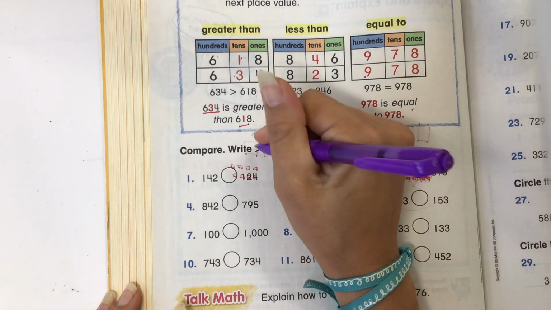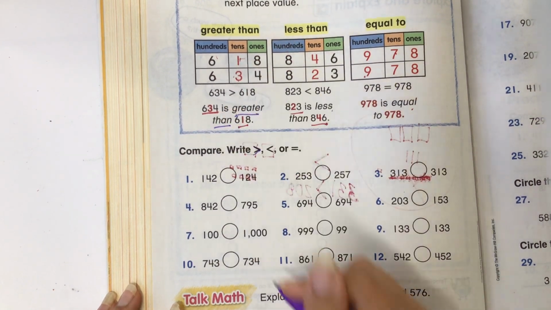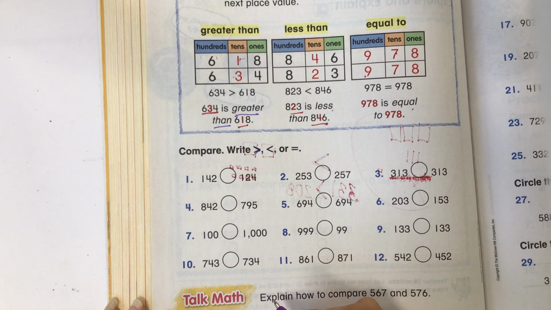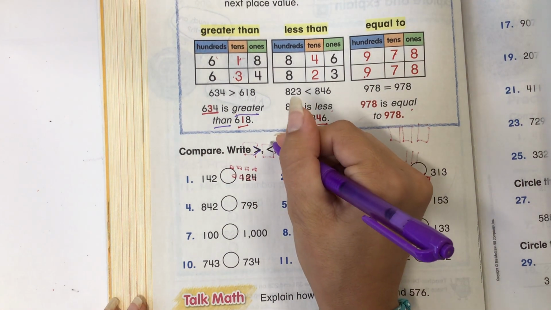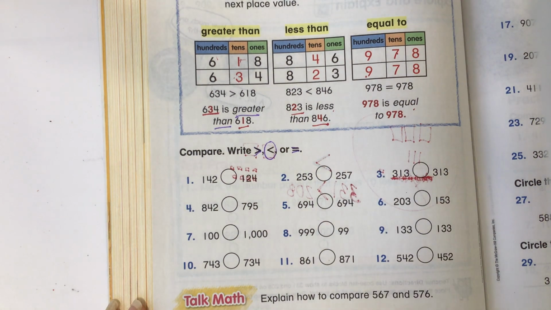So remember this symbol here means greater than, and it's up here at the top if you can't remember the symbol names. Greater than. Less than looks like this. This is less than, and equal to are the two lines that are equal, okay?